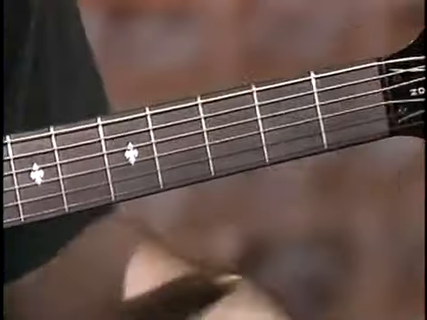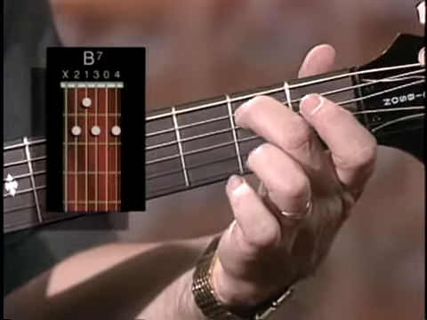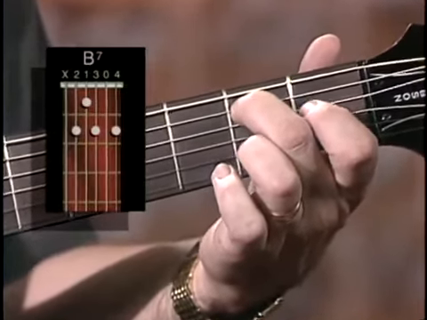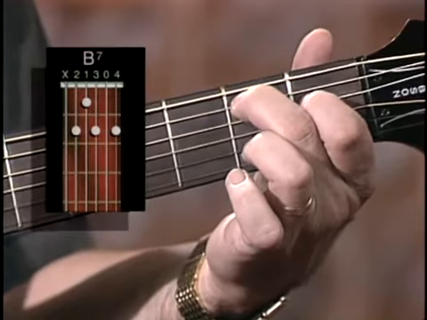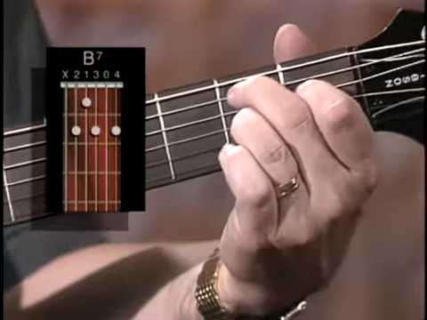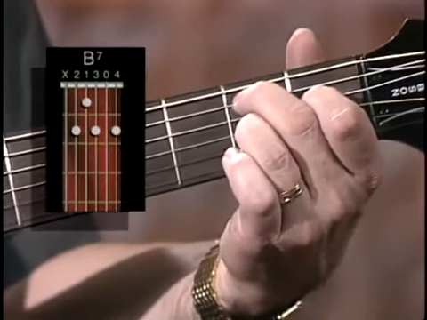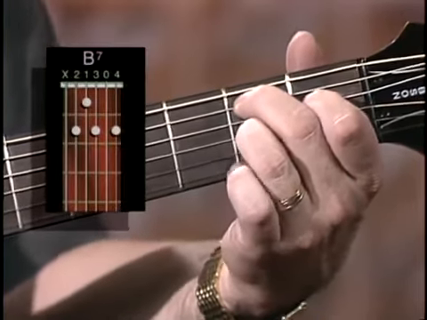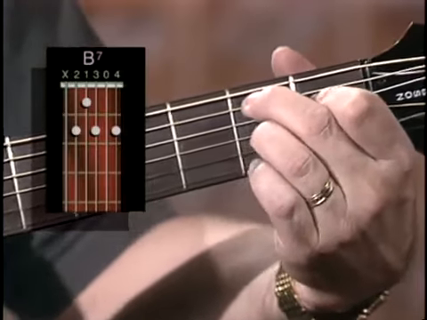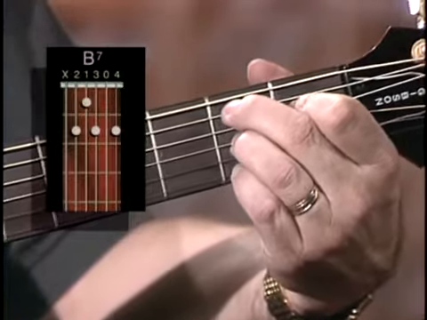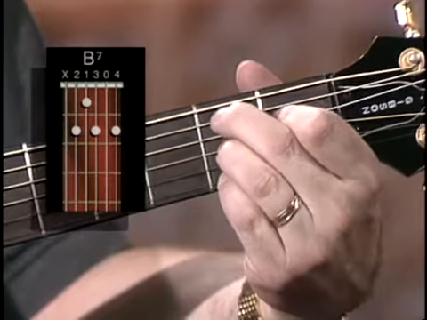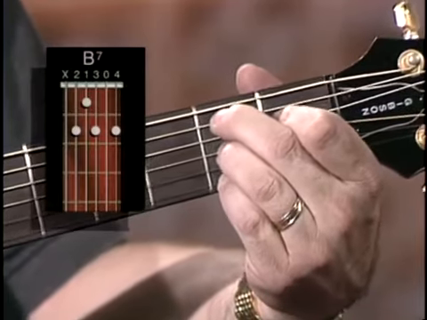That's a new one. Place your 2nd finger, 2nd fret, 5th string. 1st finger, 1st fret, 4th string. 3rd finger, 2nd fret, 3rd string. Now the open 2nd string. And let's use our 4th finger on the 1st string, 2nd fret. Strum all 5 strings, don't play the low one. 5 strings.